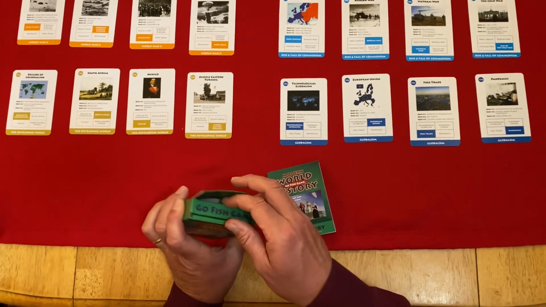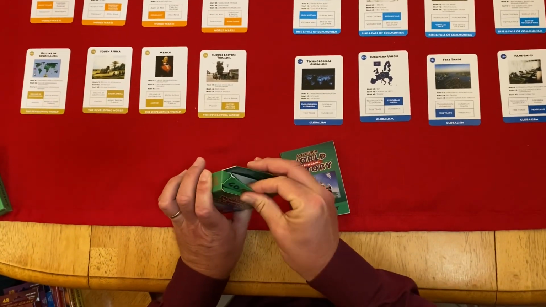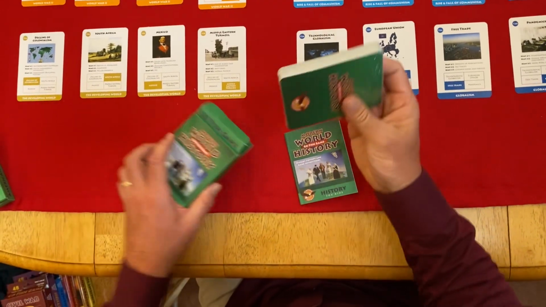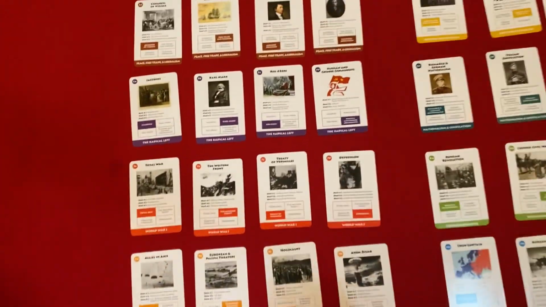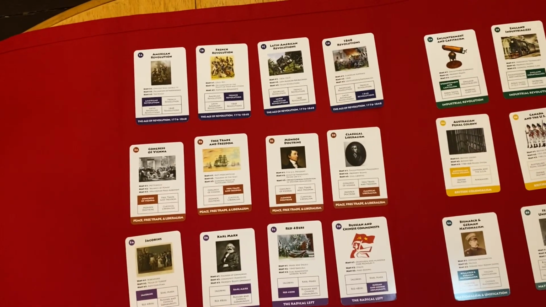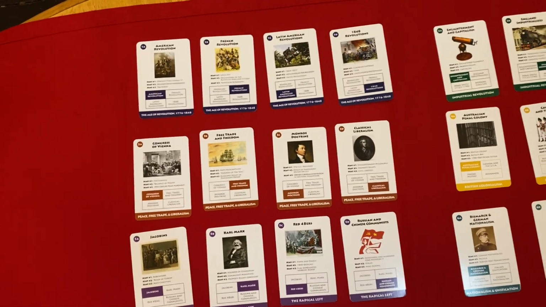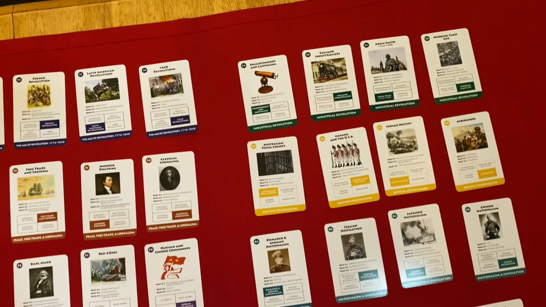When you open up the card box, it has all of the cards nicely wrapped for you. And we've set up one of the games here. We have them on the board. First category is the Age of Revolutions. Second category, Industrial Revolution.